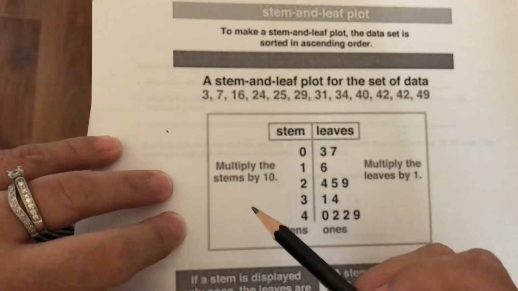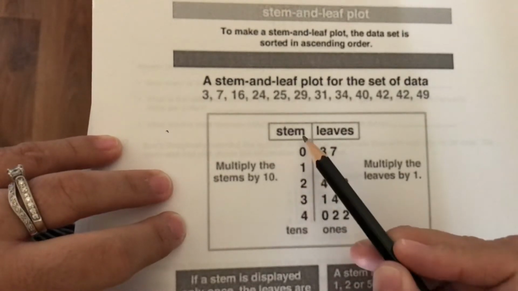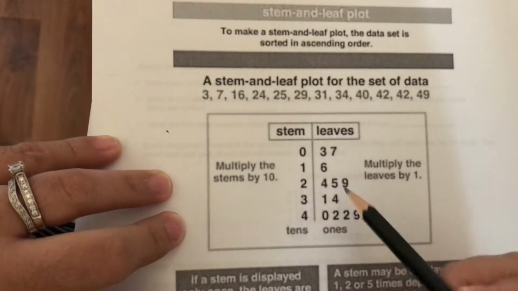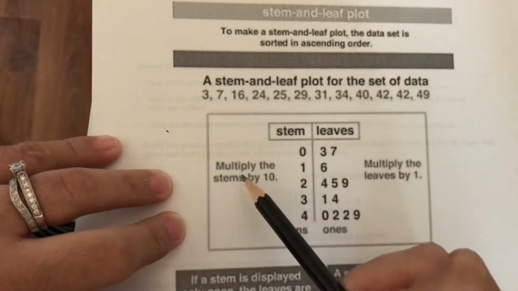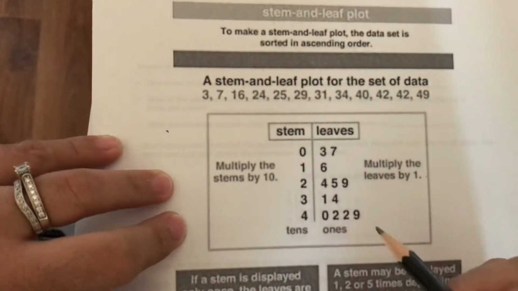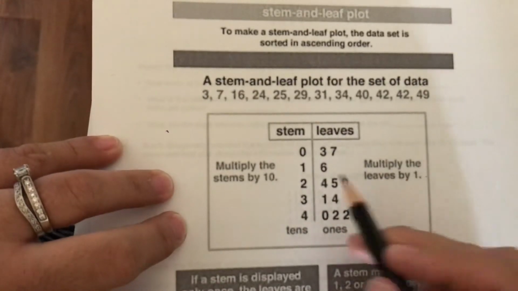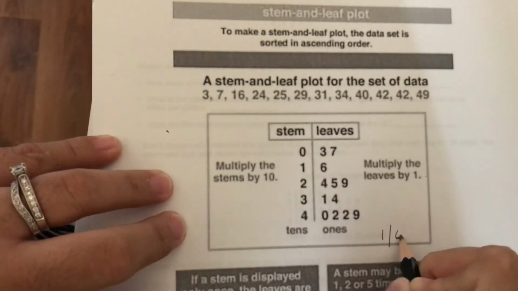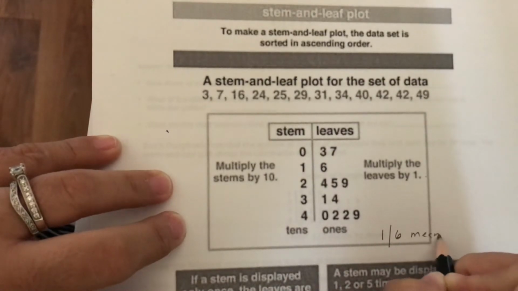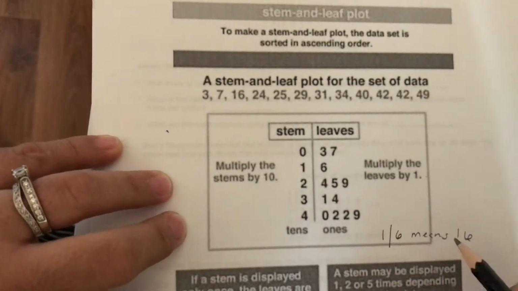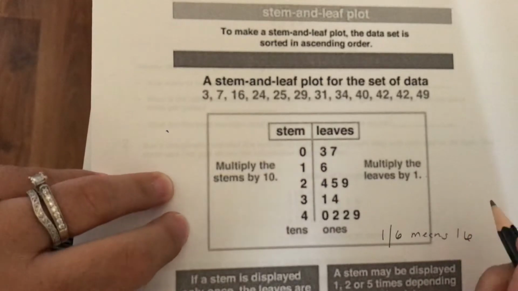If you notice, they're using the stem as the tens place and the leaves as the ones place. It says multiply the stems by 10, multiply the leaves by 1, or you can combine them. Sometimes there'll be a key and they'll say this, then the slash, and then this means 16, so that way you know what each one represents. I'll show you in the examples what I mean.